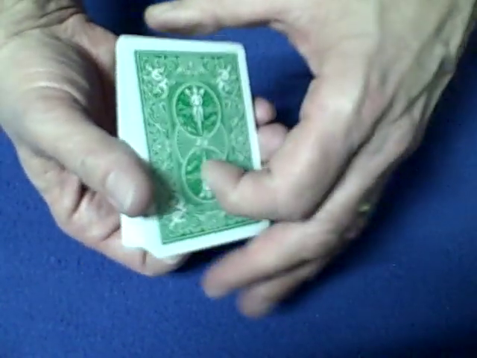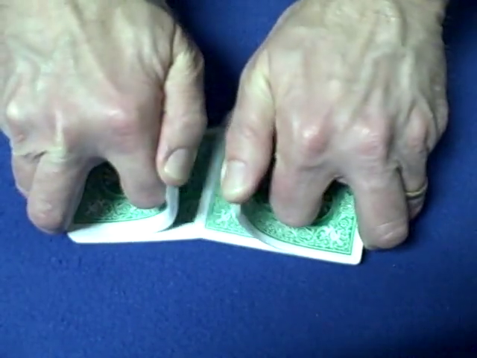Okay, I'm going to show you the same trick that he did, and I'm not going to do a better job because he gave an awesome tutorial. But it's such a great trick, I wanted to show it to you.